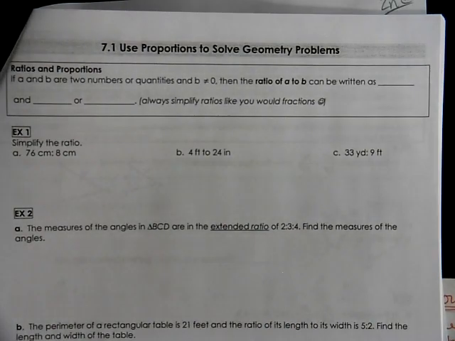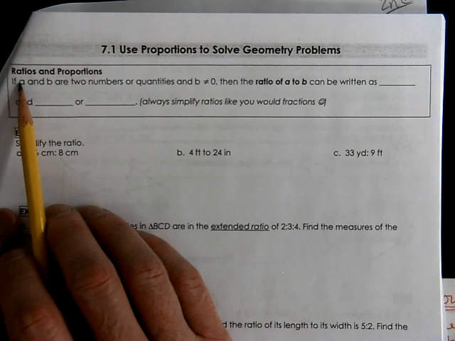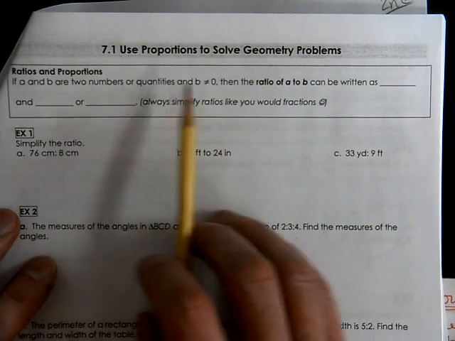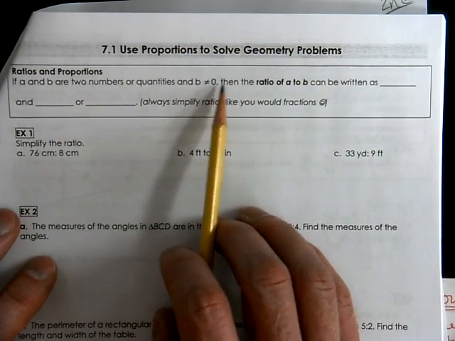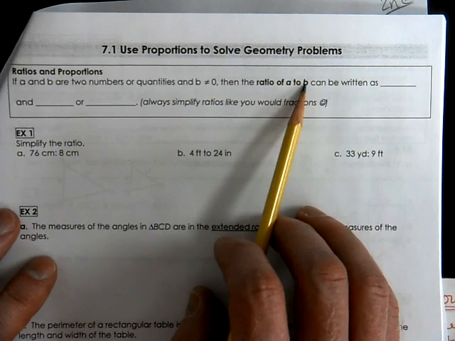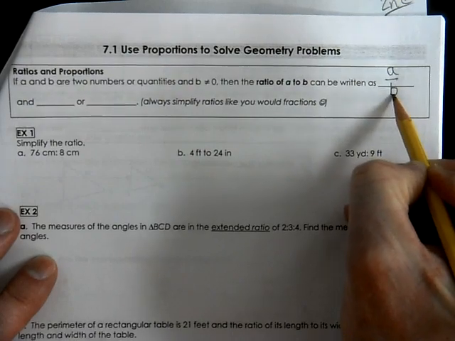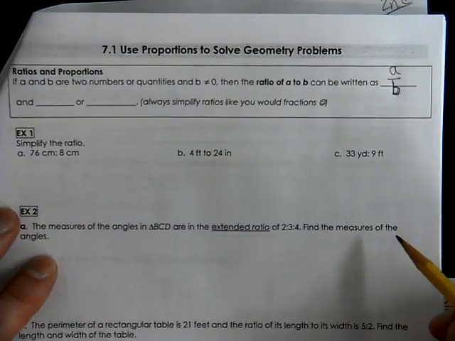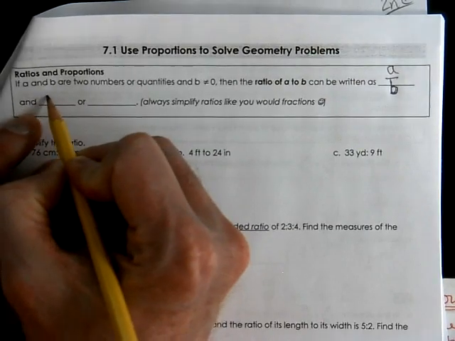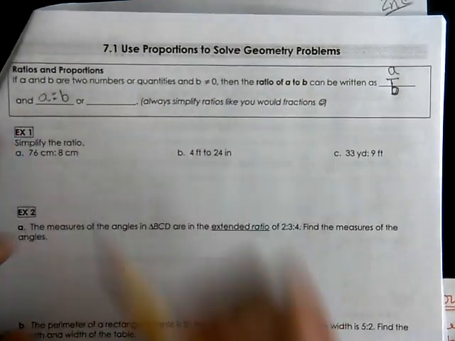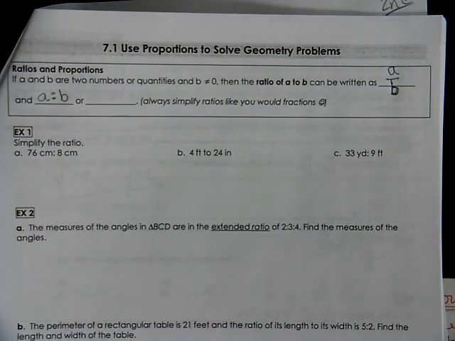This is Geometry 7.1. We're going to use proportions to solve geometric problems. So if A and B are two quantities, but B is not 0, then the ratio of A to B can be written as a fraction. That's a very common way to write it. It can also be written with a colon, which is another way to write a ratio.